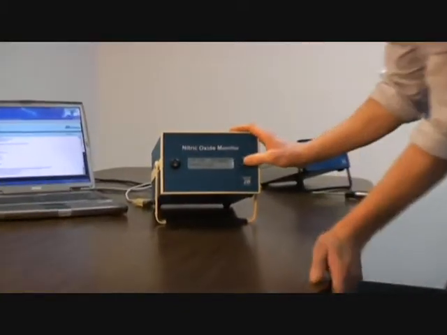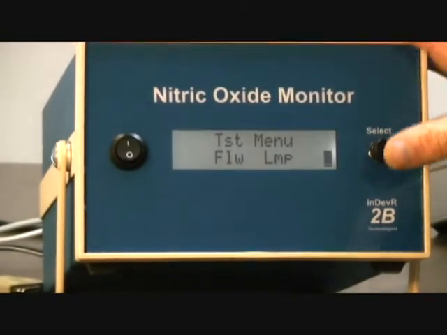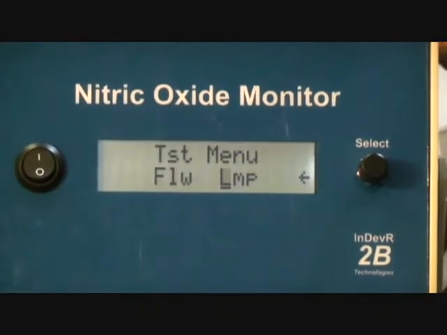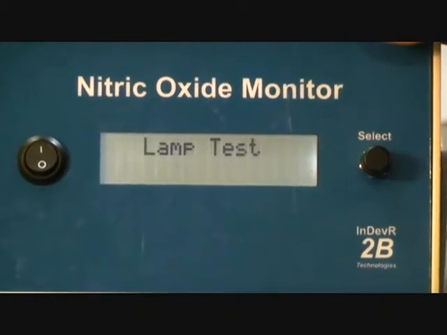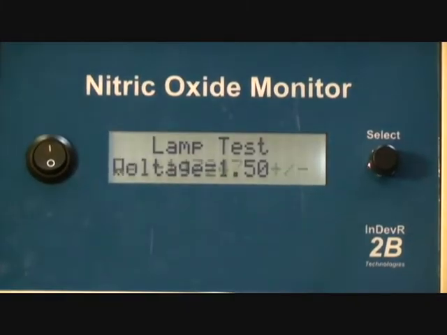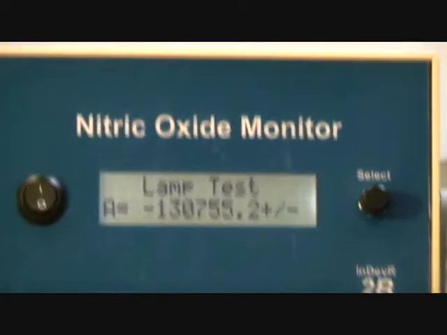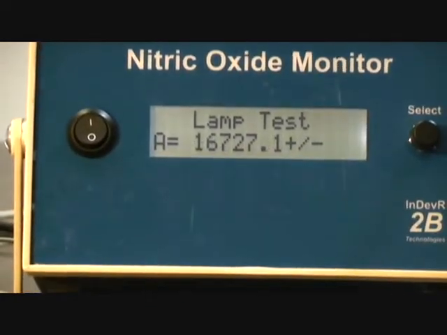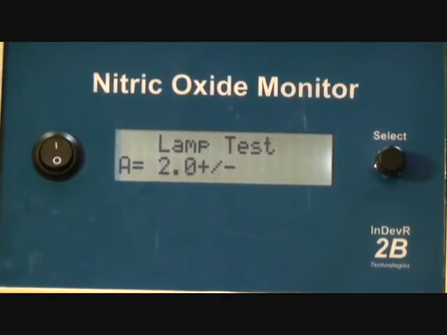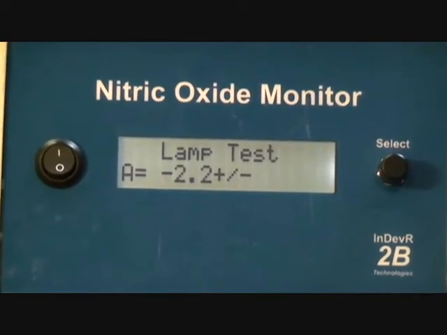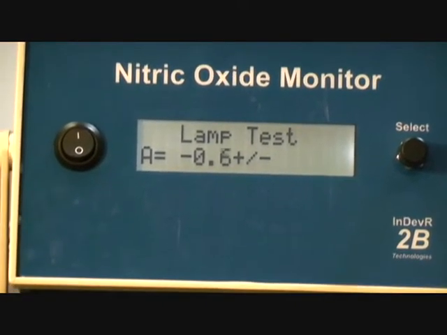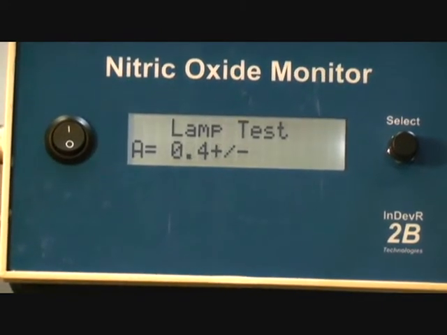Okay. So hold the button down to exit this test menu, or the flow menu. Now LMP is for testing the lamp. We select that. The first thing it outputs is the voltage, and that's the detector voltage. That should be in the range of 0.9 to 1.9 volts to be correct. If it's below 0.9, then a lot of times that's a good way to tell if your cell is really dirty or if your lamp's getting dim.